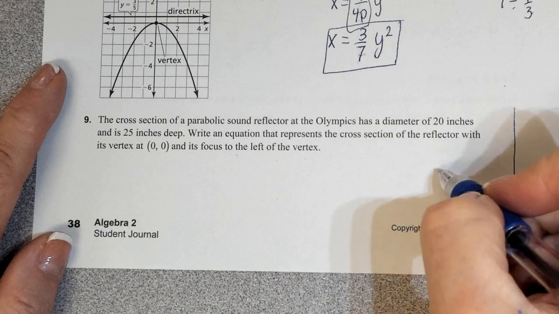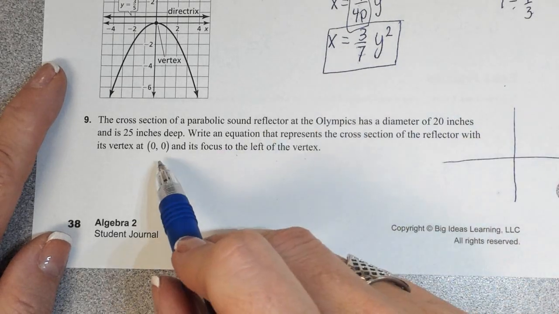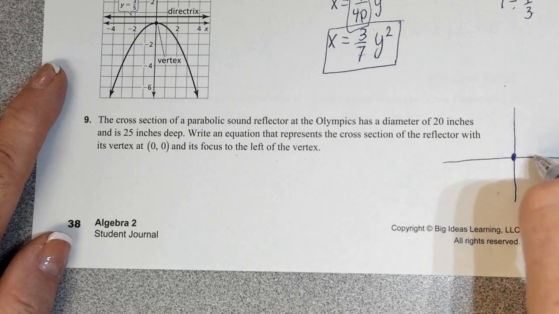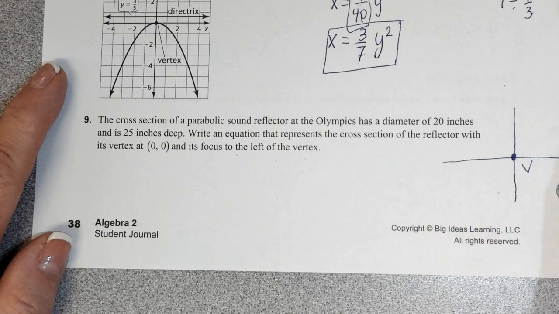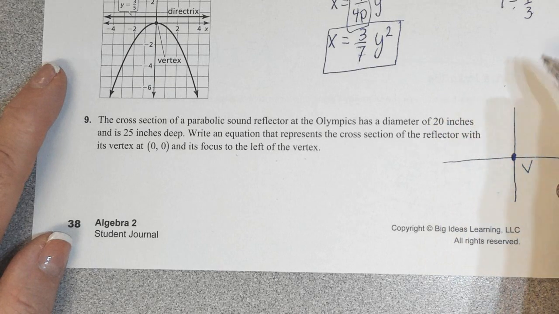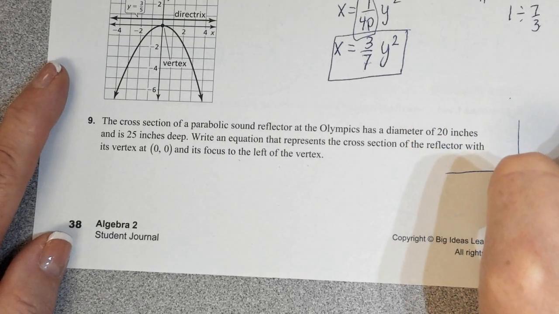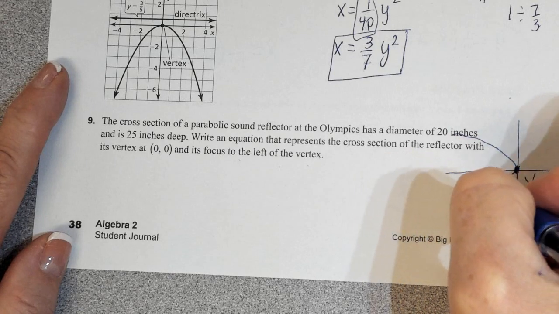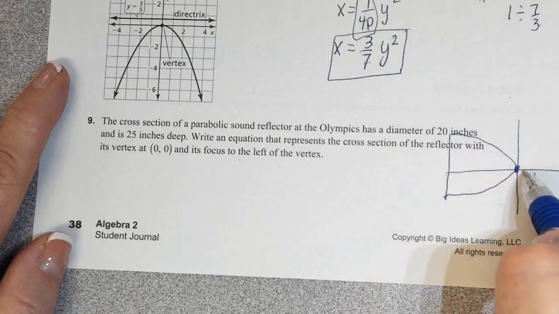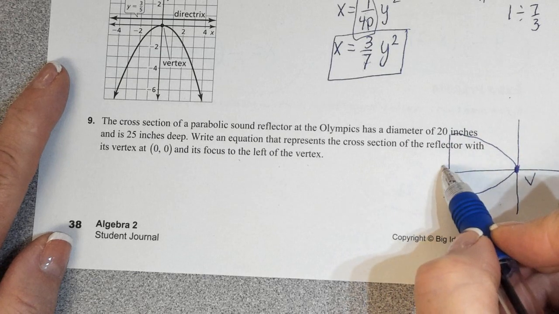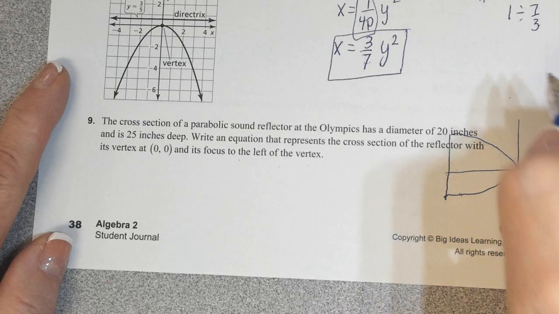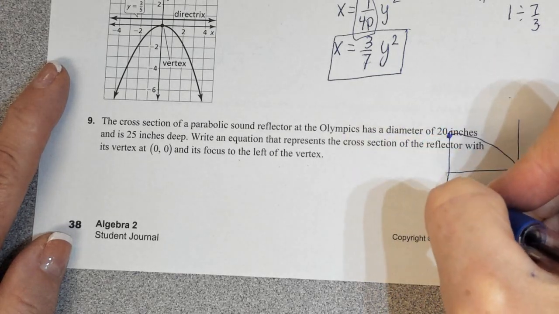All right, so let's try to understand what's going on here. So we have a vertex at 0, 0. Here's our vertex. What else do we know? The diameter is 20 and it's 25 inches deep. So if I come in like this, draw this parabola here, I know that this depth is 25, and I know that this diameter is 20. So what they're really telling me is this point and this point.